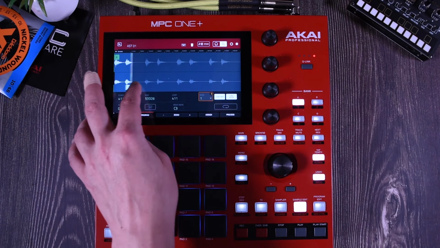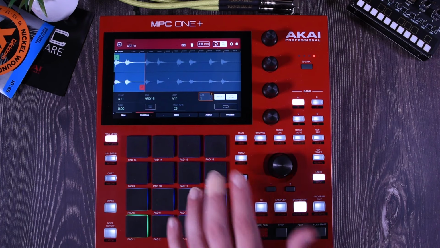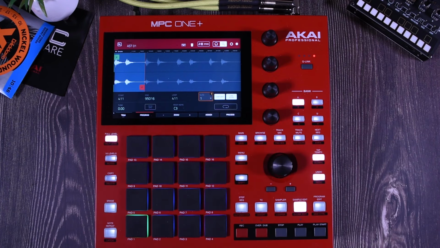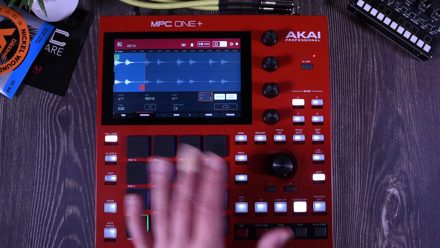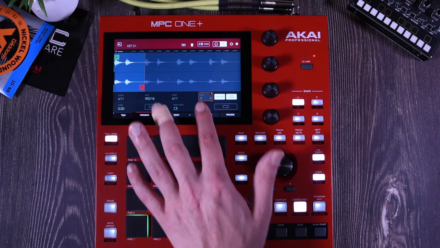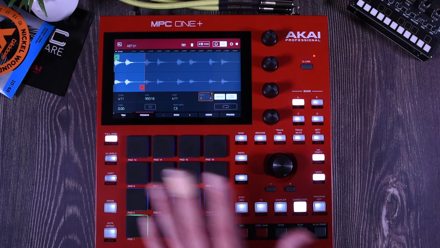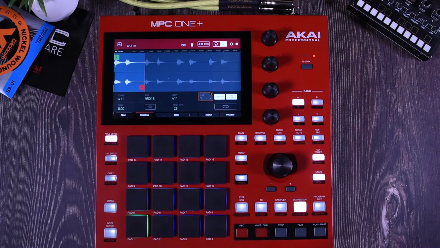If I change this, it will change the reference for all the instances of that reference of slice number one. This is why when editing with the other method, the non-destructive one, it fails, because it's changing slice number one for all the drums, all the pads that are using that slice number.